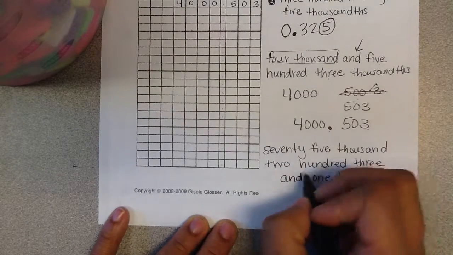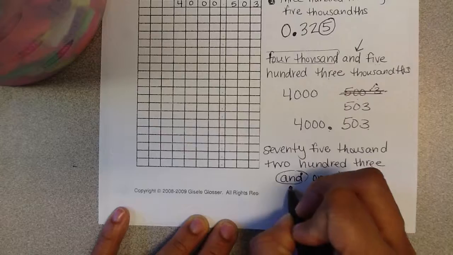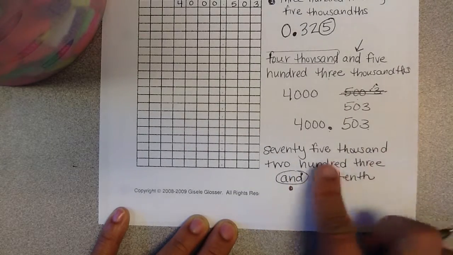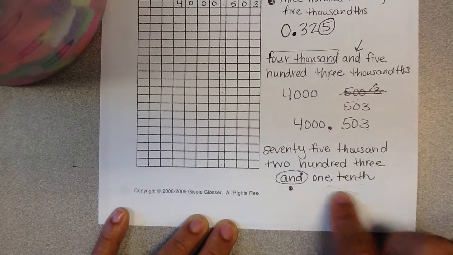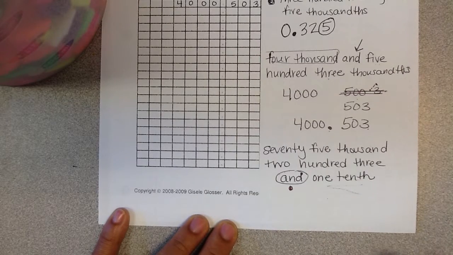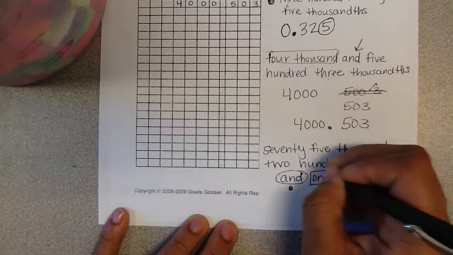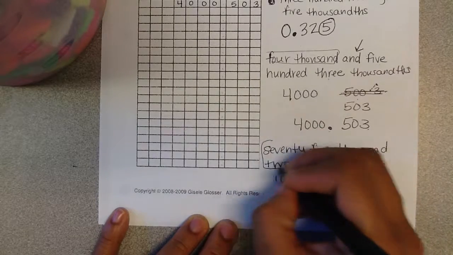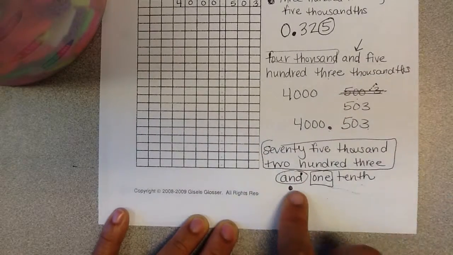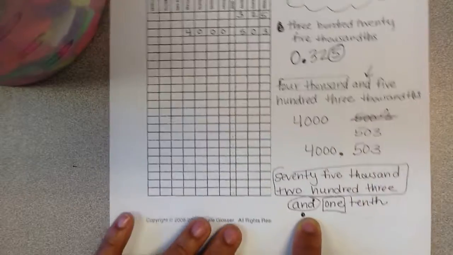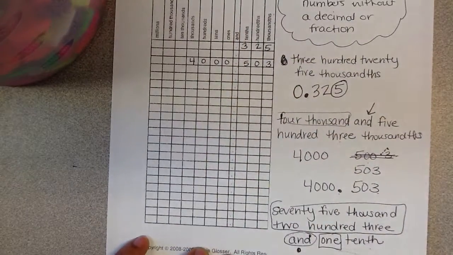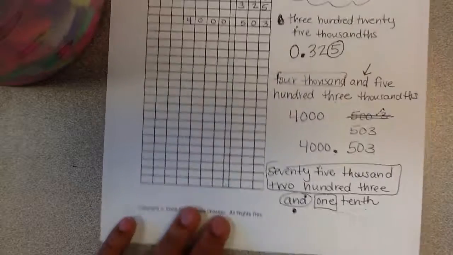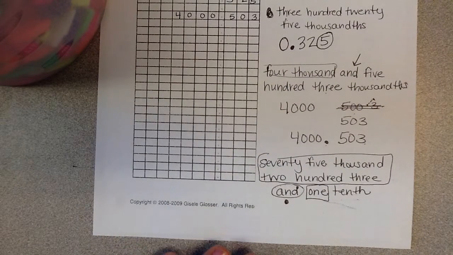Okay, remember your and always means that's where a decimal goes. So stop and try to write that first chunk out, put a decimal, and then figure out how to write this last little chunk. Okay, remember you can think about these words all together. And the and means a decimal. So try to place that on your, you can write it here first and then try to place it on your place value chart. If you have trouble with that one, we'll talk about it a little later.